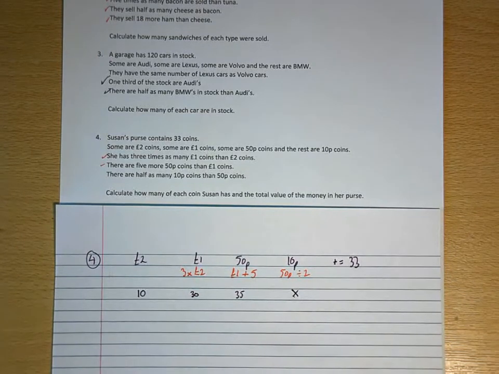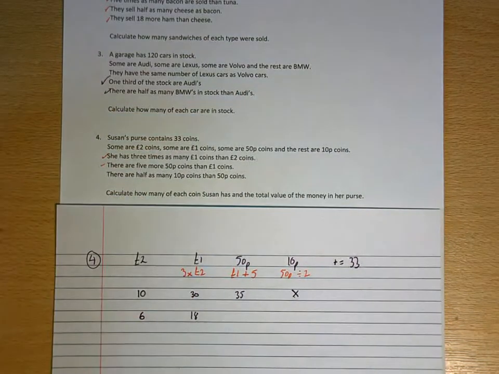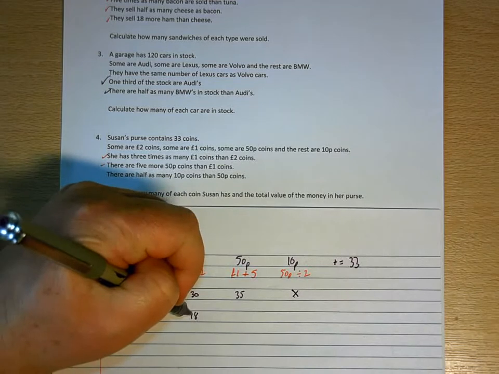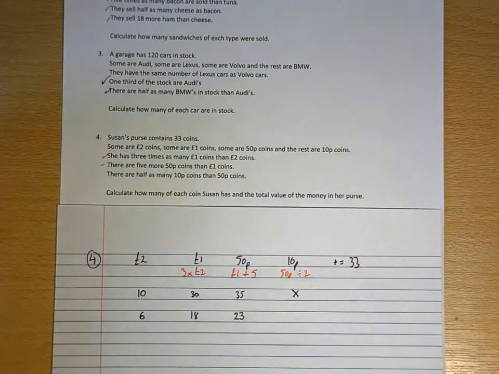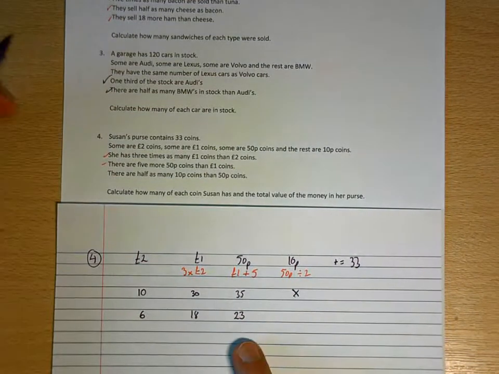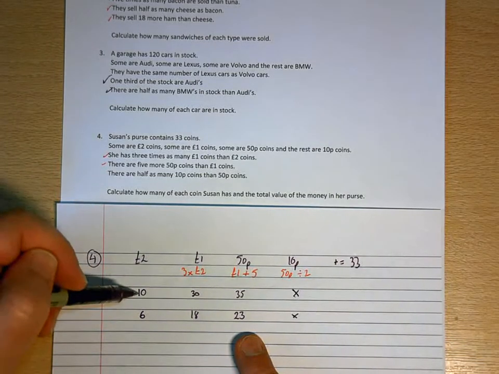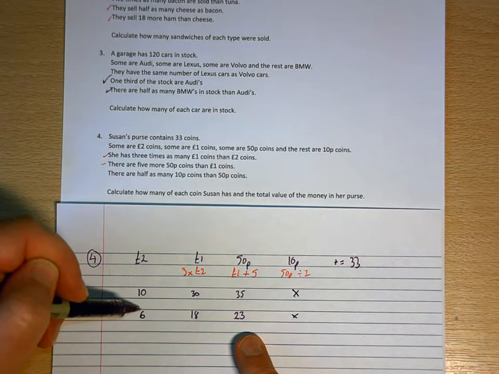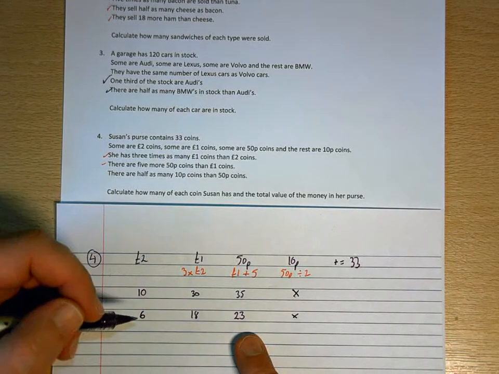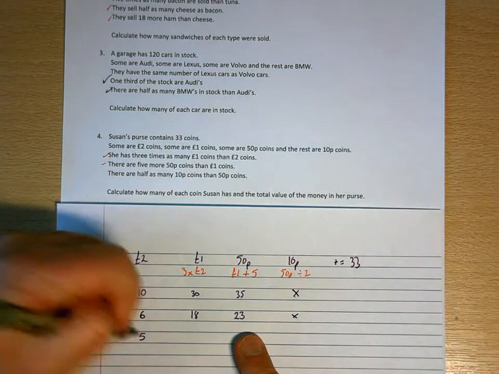So it isn't 10. So if I try 6, let's see what happens with 6. Then I'm going to multiply that by 3 to give me the number of £1 coins. So there'll be 18 £1 coins. Add 5 gives me 23, and again, that's an odd number, so it's not going to work. So I'm thinking to myself now, okay, if I'm choosing even numbers here, it looks as if it breaks down. So let's try an odd number.